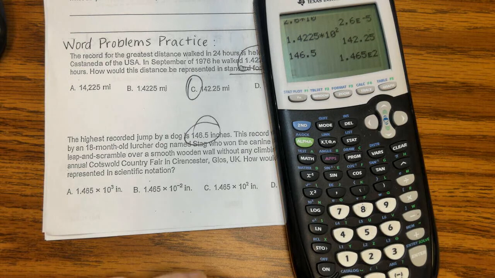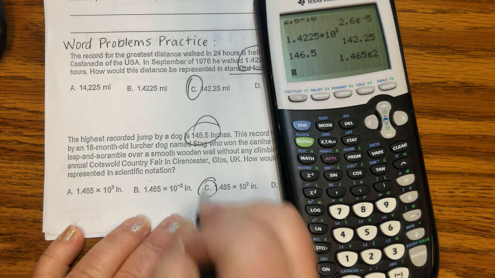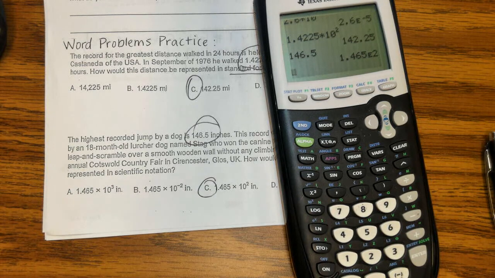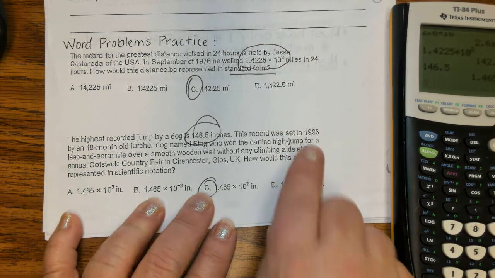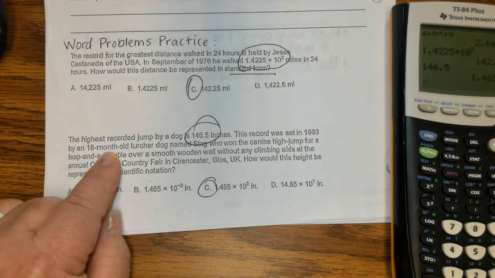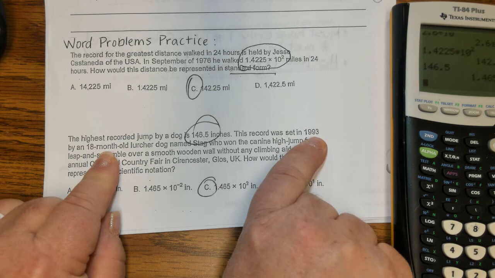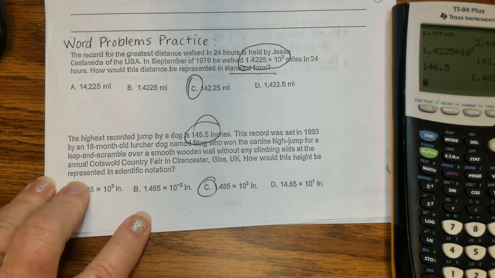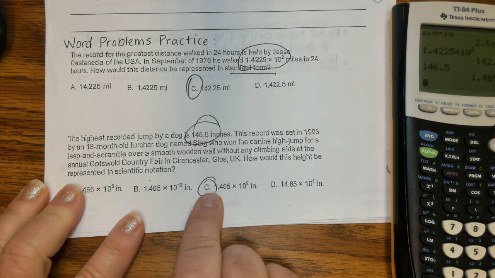Do you recognize which one is your answer? Remember, your E is your times 10. It's C. We don't care if he's an 18-month-old dog. We don't care that it was in this year. All it's asking you is to change this to this.